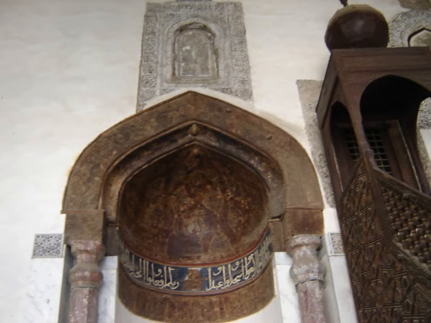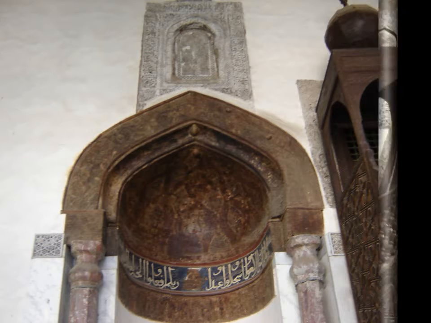The ornament of the upper part of the Qibla wall consists of a series of stucco windows pierced with delicate designs with colored glass. A band of Kufic inscription runs round each window. The mihrab in the middle of the wall is quite simple, and the hood is lined with painted wood.